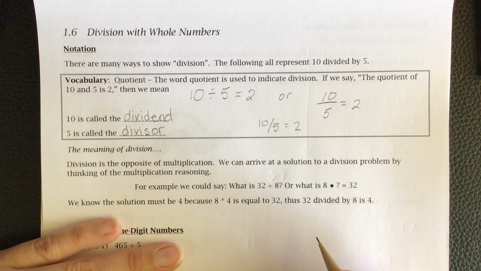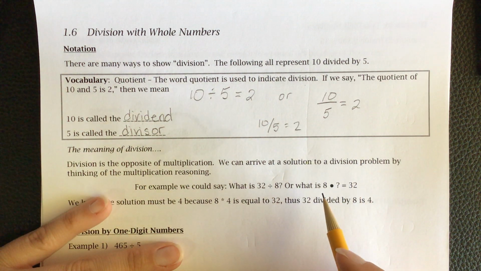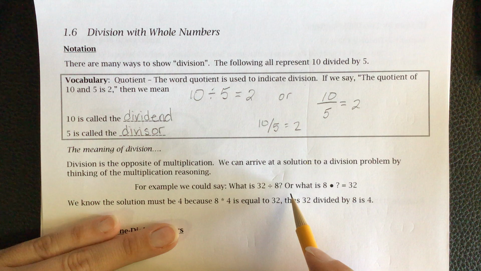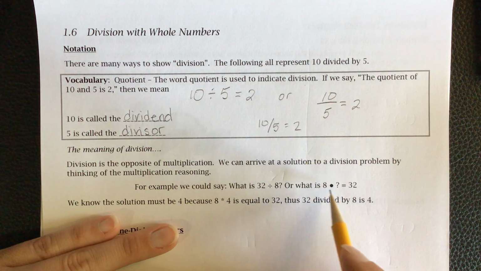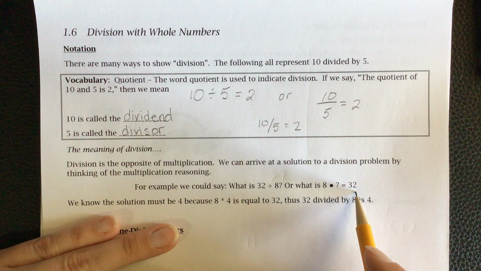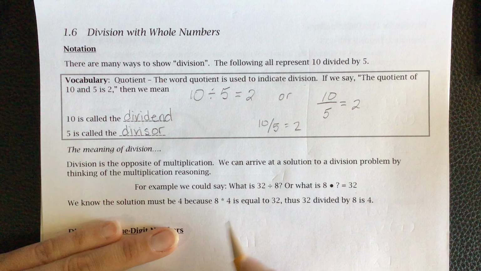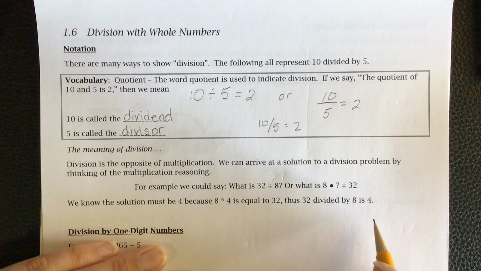The meaning of division. Division is the opposite of multiplication. We can arrive at a solution to the division problem by thinking of the multiplication reasoning. For example, what is 32 divided by 8? Or we could think of it a different way, starting at the 8. What is 8 times what is 32? We know the solution must be 4 because 8 times 4 is 32. Thus, 32 divided by 8 is 4.